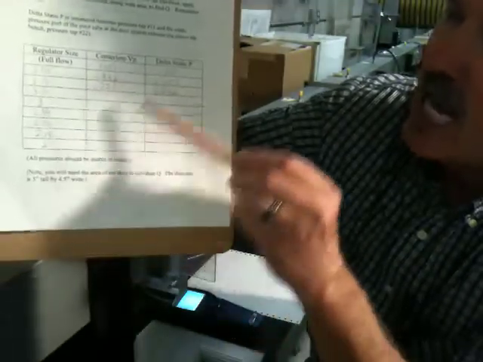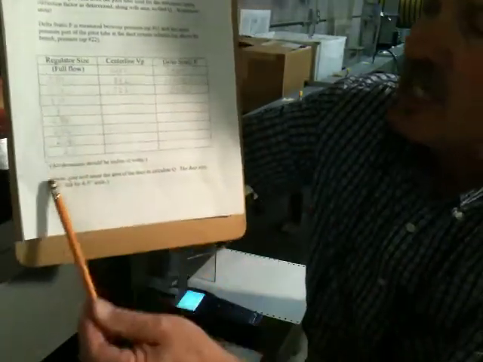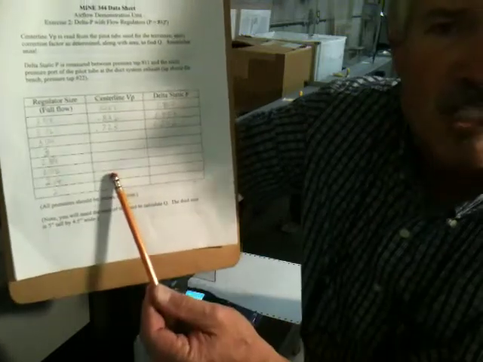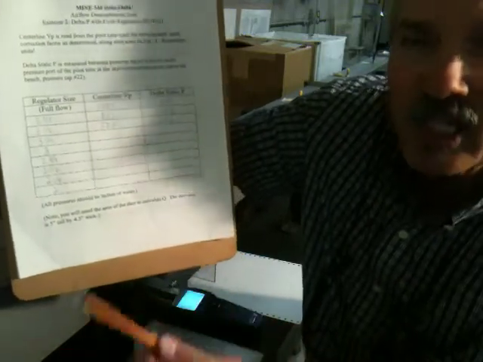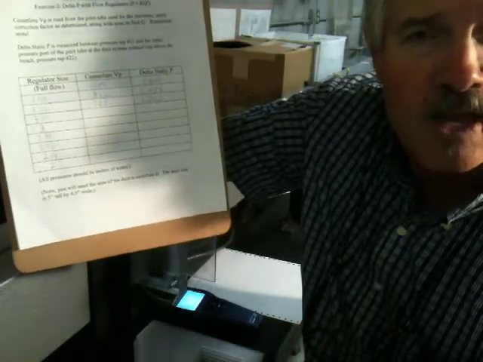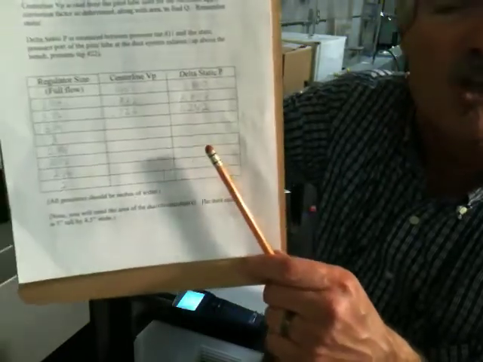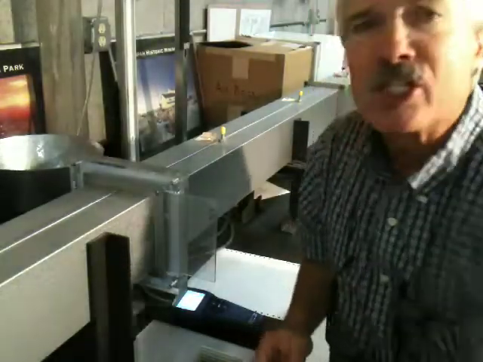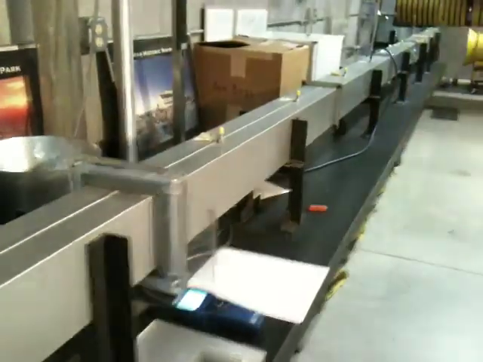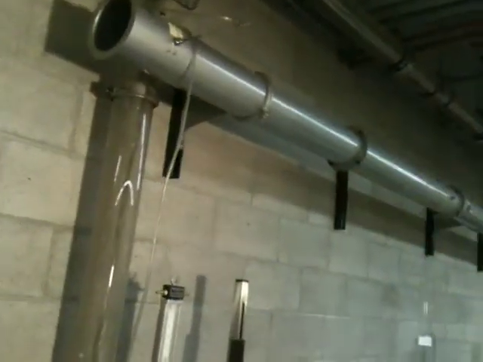Okay, so you can see it's pretty quick to just go fill out the rest of the data sheet for each of the regulators. The centerline velocity pressure is going to decrease. Understandably, we're blocking the flow with the smaller and smaller regulators, and the delta static pressure is also decreasing. So just note that we're not changing anything downstream from here. So everything down there where we're looking at delta static P is not changing. We're just using the flow regulators to change the flow rate.